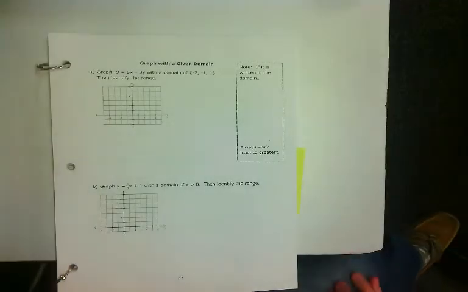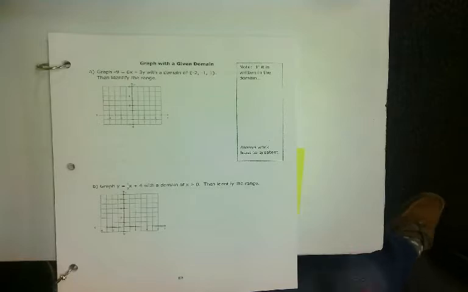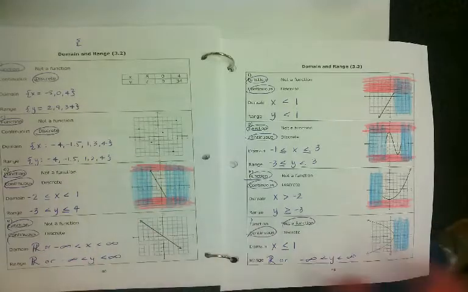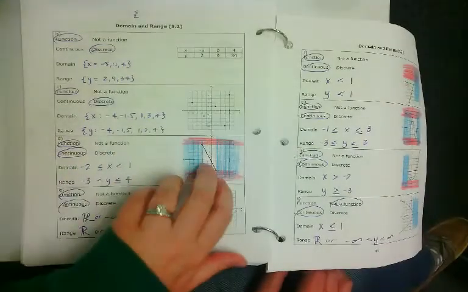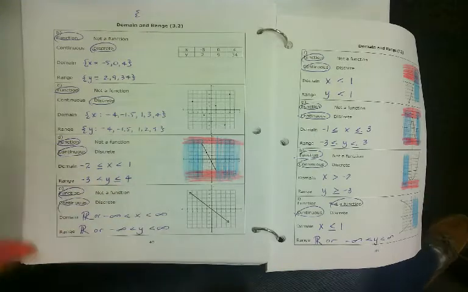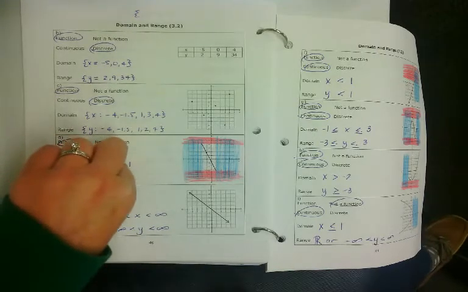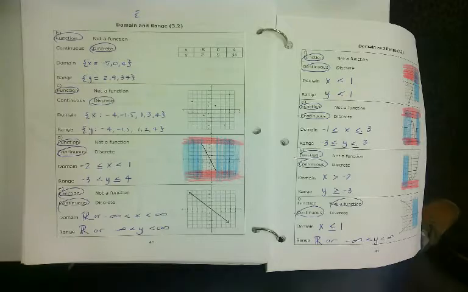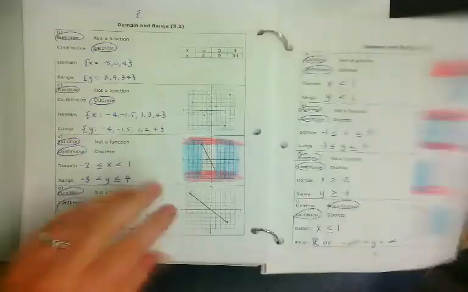Okay, so what we're doing today is graphing when you are given a domain. You've graphed before, but you haven't really graphed this way. Basically, what we're doing is the opposite. When we did domain and range earlier in the year, you were given a graph and you came up with a domain and range. We're kind of going the opposite way. You're going to be given the domain and an equation, and then you're going to create the graph. So it's kind of backwards from what we did.